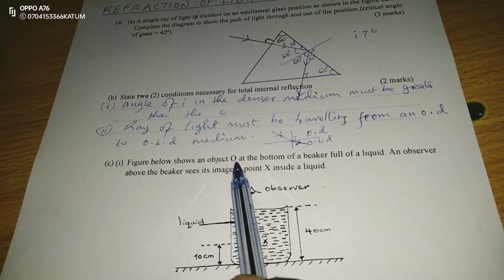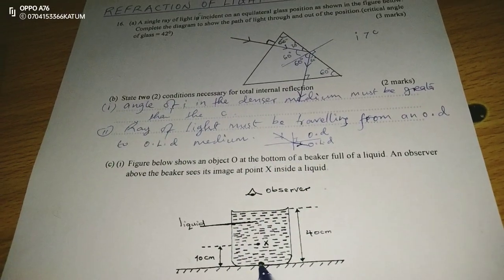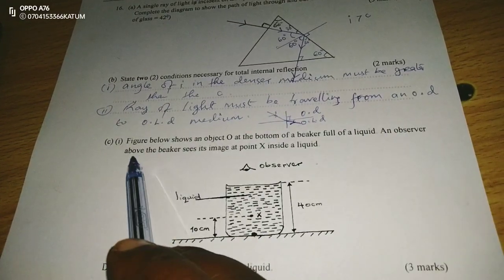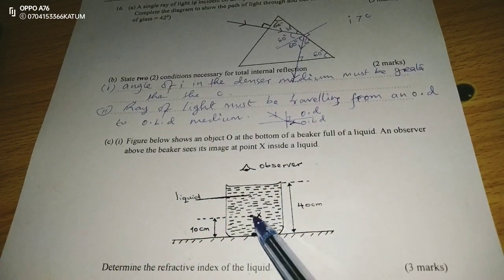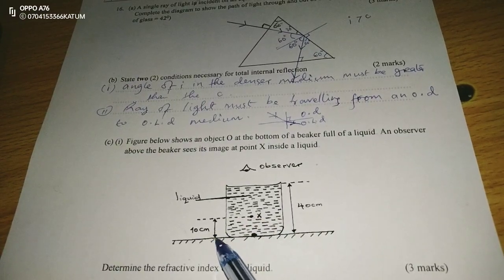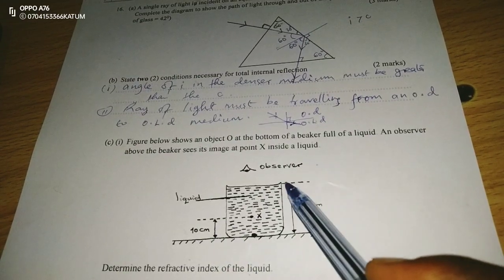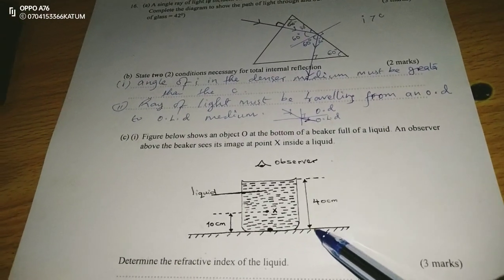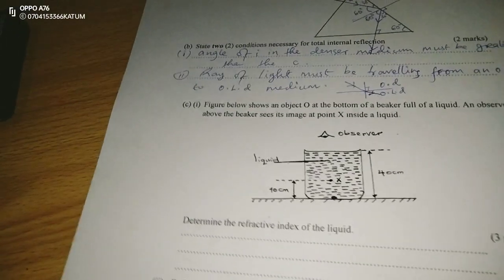Let us look at part C, Roman 1. The figure below shows an object at the bottom of a beaker full of liquid. So an object is here at bottom of a beaker full of a liquid. An observer above the beaker sees the image at position X. So this image is now seen at this point X. Point X is 10 centimeters from the bottom. Then now we are seeing from the top to the bottom, we are having 40 centimeters. Determine the refractive index of the liquid.